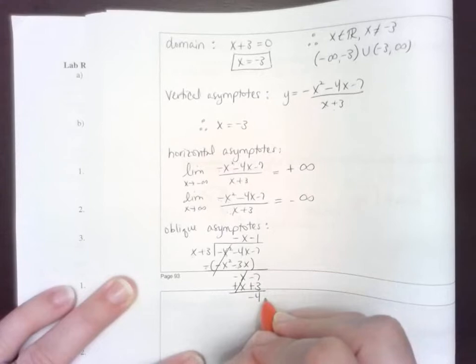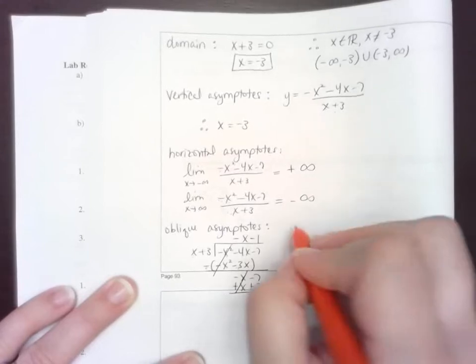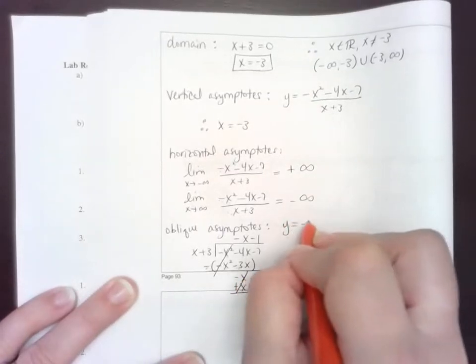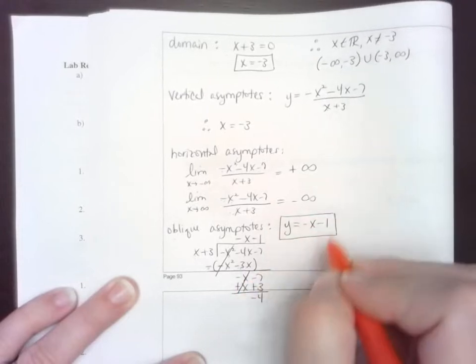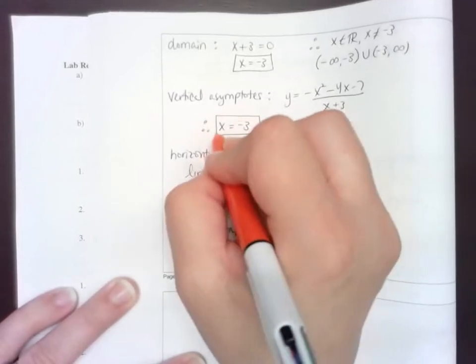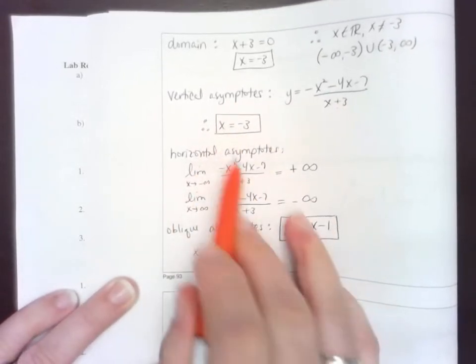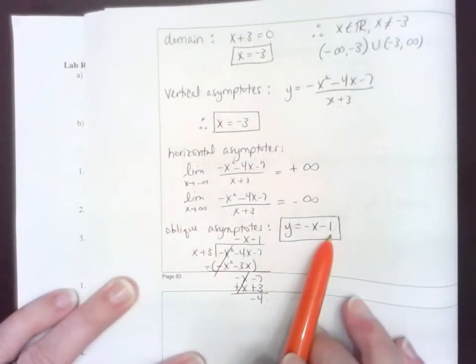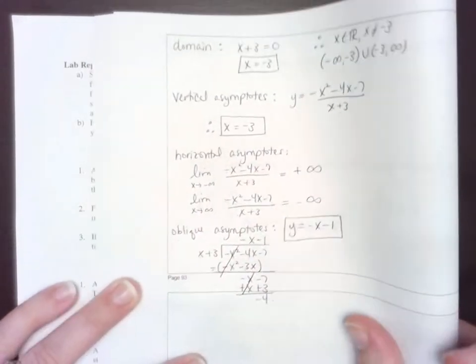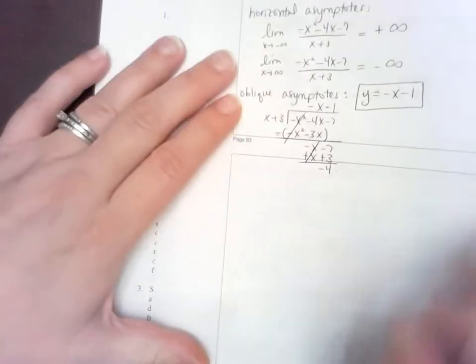Okay, this remainder has nothing to do with the oblique asymptote. I have an oblique asymptote at y equals negative x minus 1. So when I graph this function, I'm going to make sure that I graph these two asymptotes very clearly, this vertical asymptote and this oblique asymptote, which again only exists in rational expressions or rational functions.